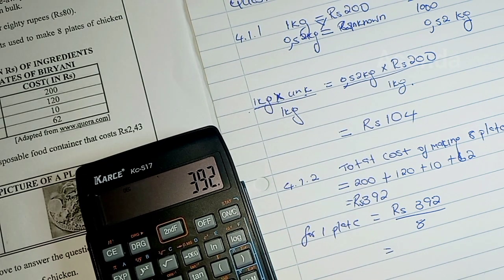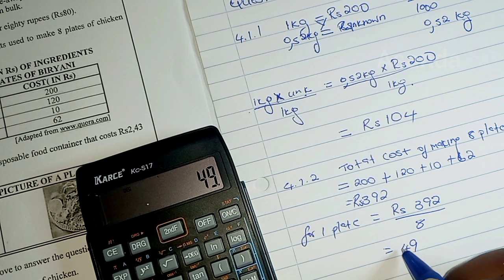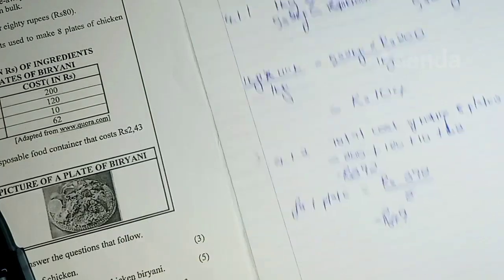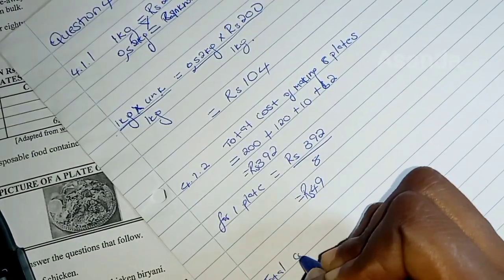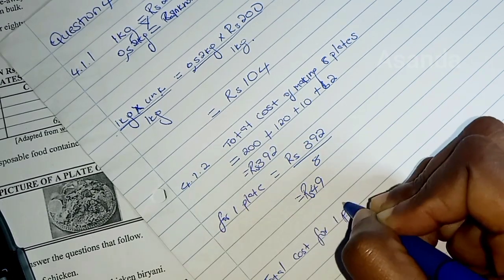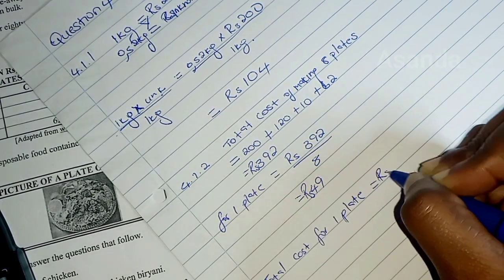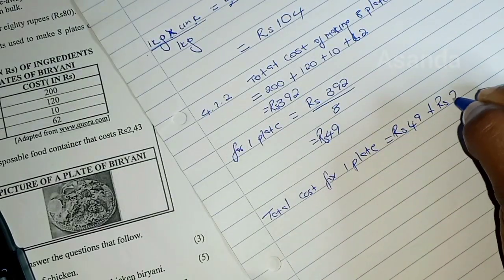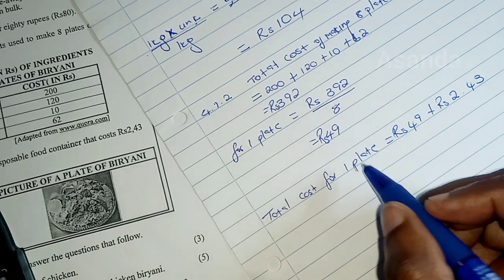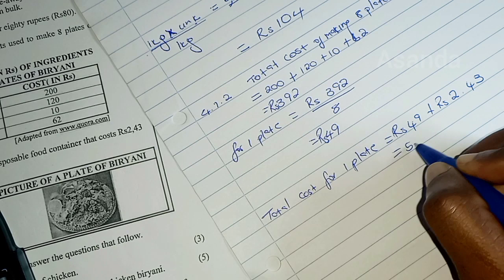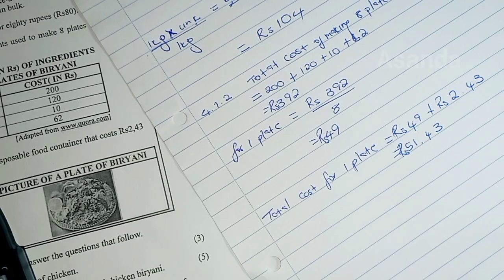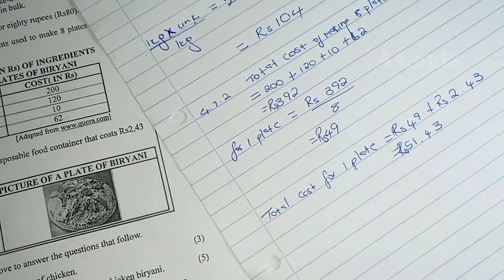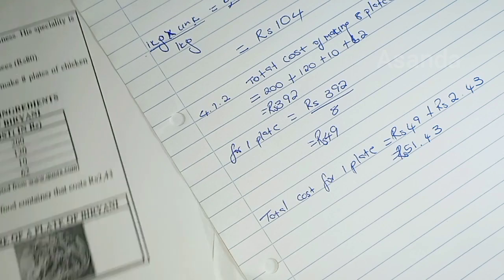So I divide my answer by 8, and I get a price for 1 plate in rupees, right? Then I say, I'm not done yet. Total cost for 1 plate is equal to 49 rupees plus the packaging, which is 2 rupees and 43 cents. That will be 51 rupees and 43 cents. Done, right? That was easy, right? For 5 marks. And then I go to the next question.